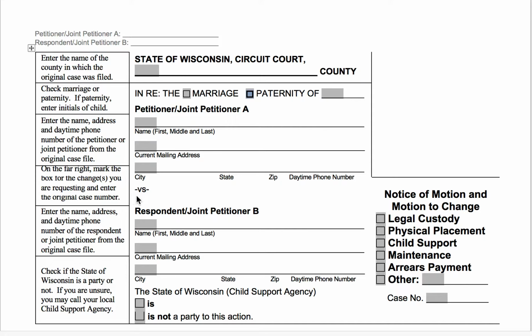When we talk about caption, a caption is just fancy lawyer language for this top part of the form. It is what tells the court and the other people what case it's in and some basic information about that case. We'll start at the very top of this section, and if you've watched any of our previous videos, you'll notice that captions tend to be the same. So this may look familiar if you've filled out one of our different forms previously.